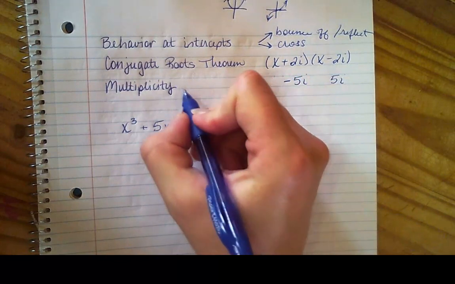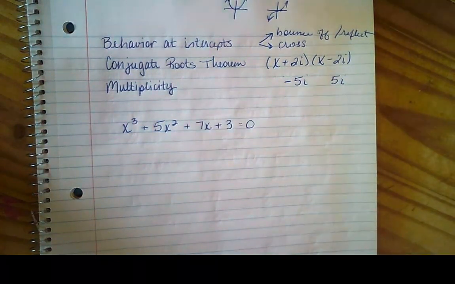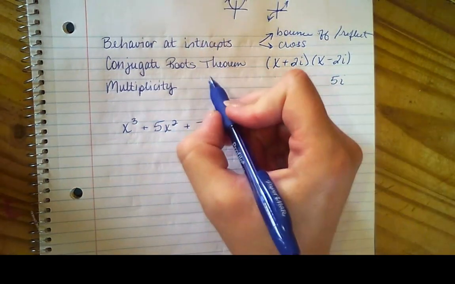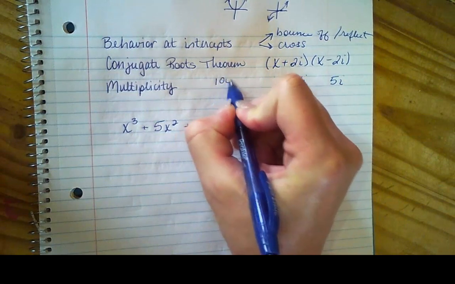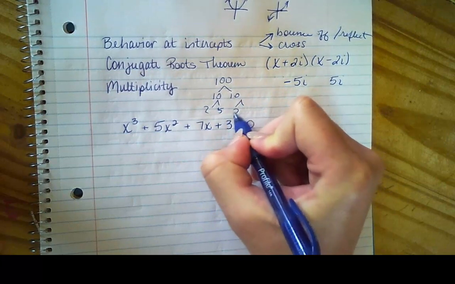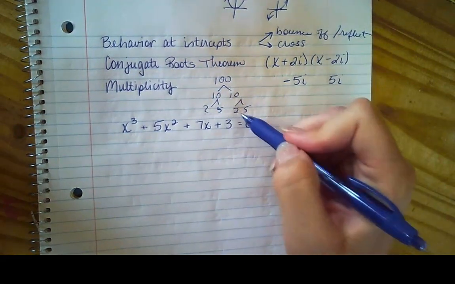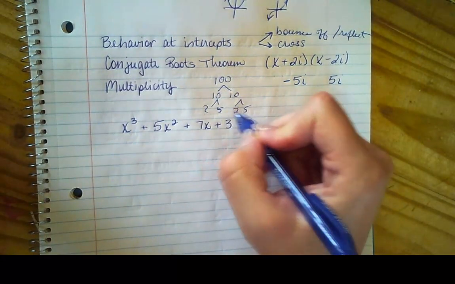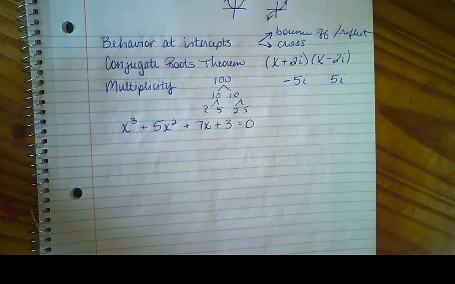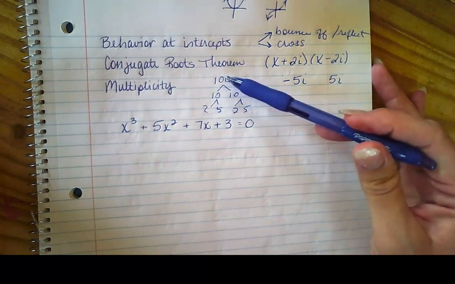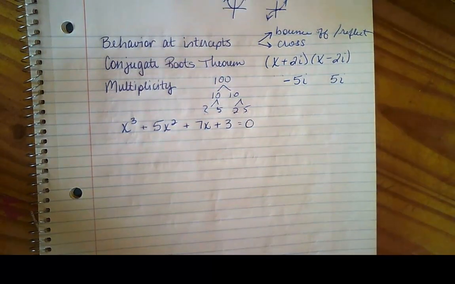The last thing that we're going to look at is going to be multiplicity, and that just means certain answers can occur more than one time. So think about it this way. If I break down 100 in arithmetic, that's going to be 10 times 10, which is 2 times 5 times 2 times 5. So 2 has multiplicity because it appears more than once. 5 has multiplicity because it appears more than once. So just like you can have things appear more than once as factors in arithmetic, the exact same thing can happen when you're dealing with factors in algebra.